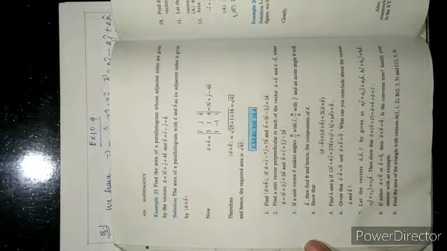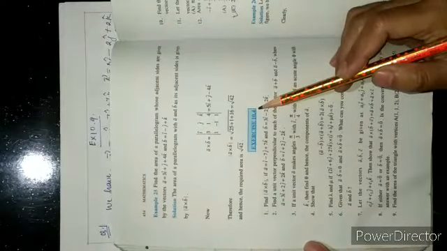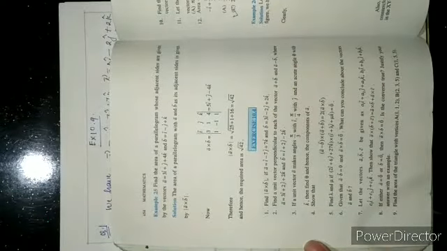Good morning, students. Today we are going to solve all the questions of exercise 10.4. Exercise 10.4 की questions में हम solve करेंगे.